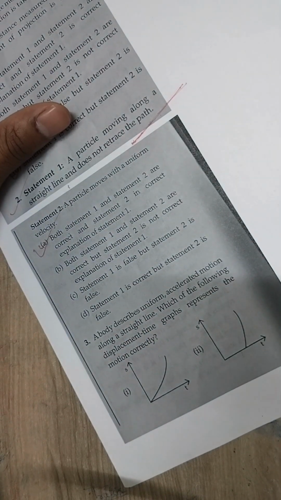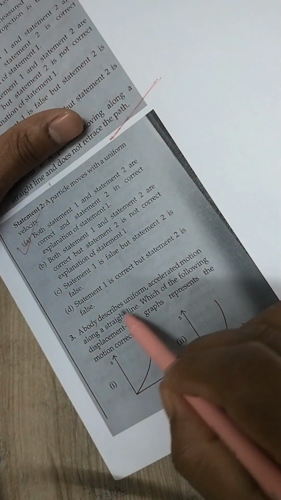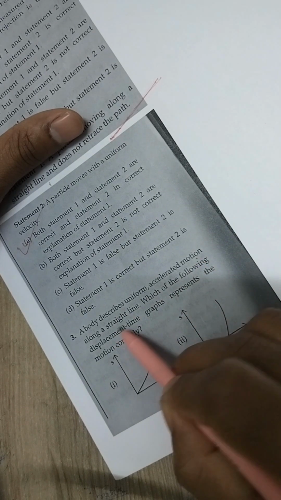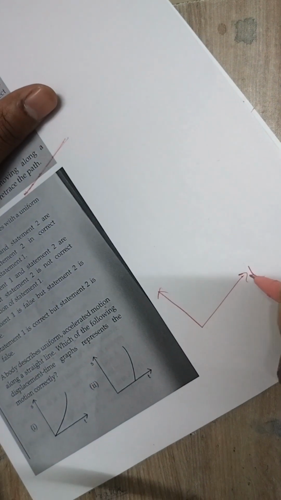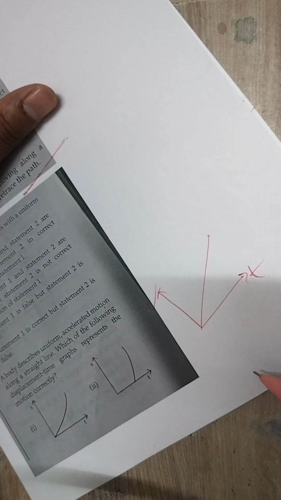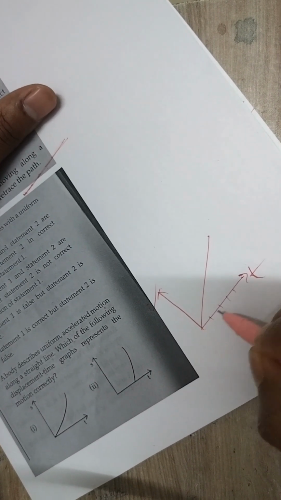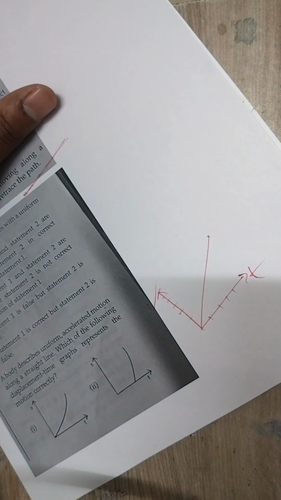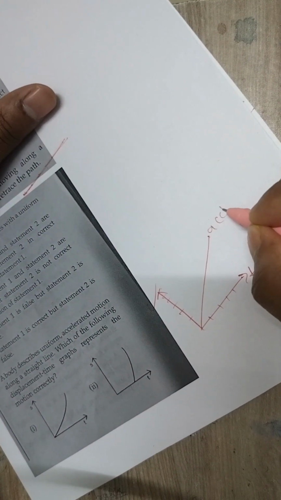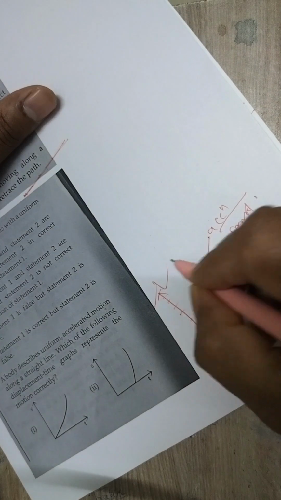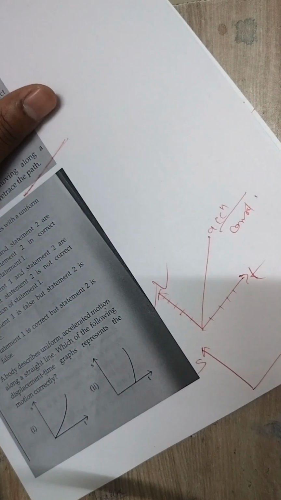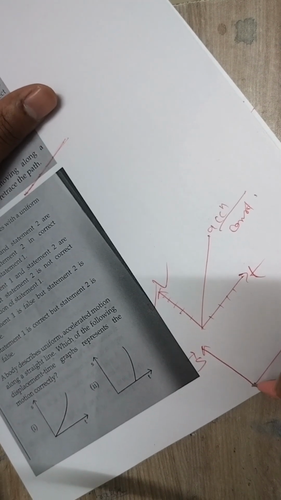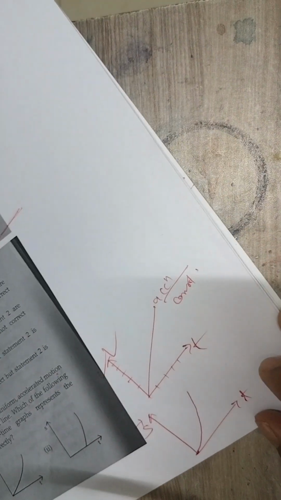Now this third one is slightly tricky, meaning you have to understand the graph. A body describes uniformly accelerated motion along a straight line. Which of the following displacement-time graphs represents it? If you draw the graph of V and T, velocity and time, it will come as a straight line, because at equal intervals of time there is equal increase in velocity. So it shows acceleration is constant. But this is not V-time. They are asking the displacement-time graph. So it will come like this.